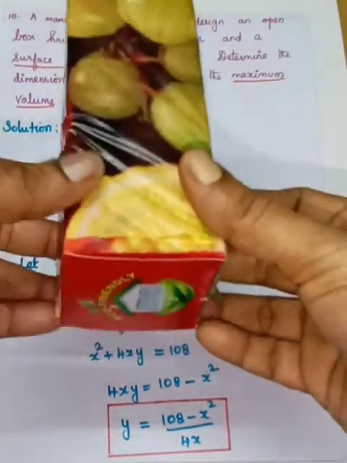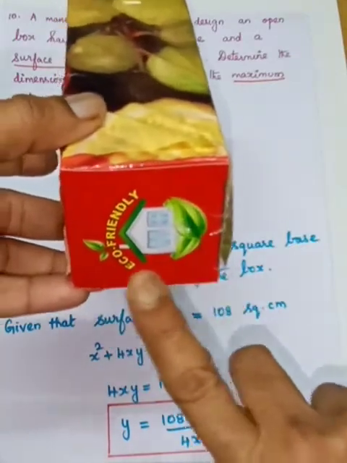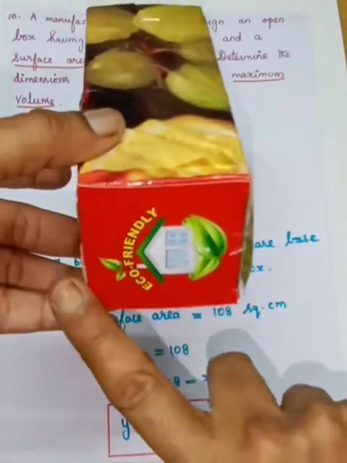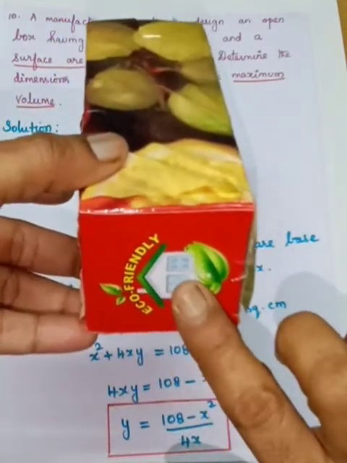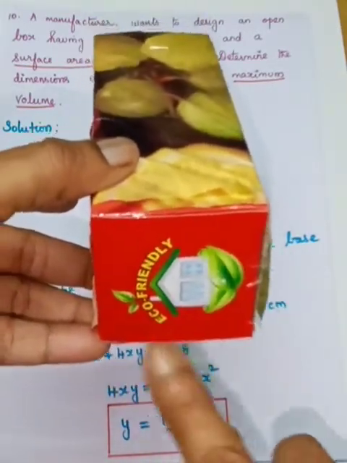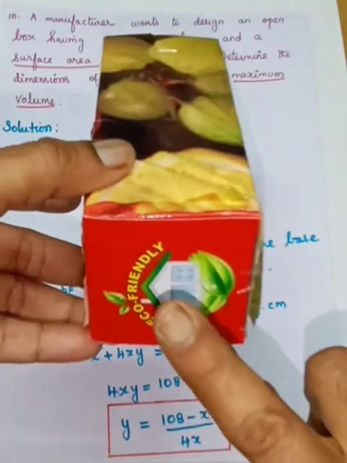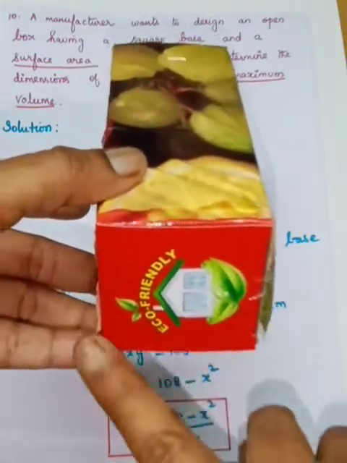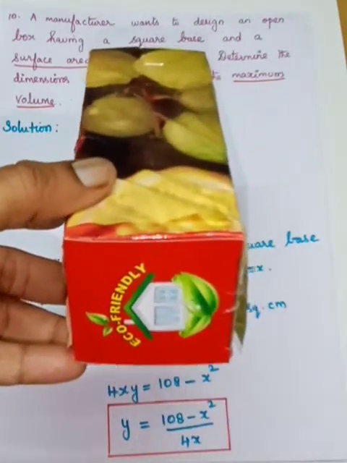You see that the bottom is a square. So what is the area of this square? We have taken the length as x. So the area of the square is x squared. So one surface we have found, that is the bottom surface, whose area is x squared.